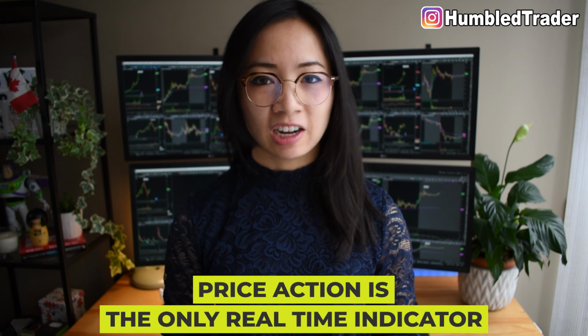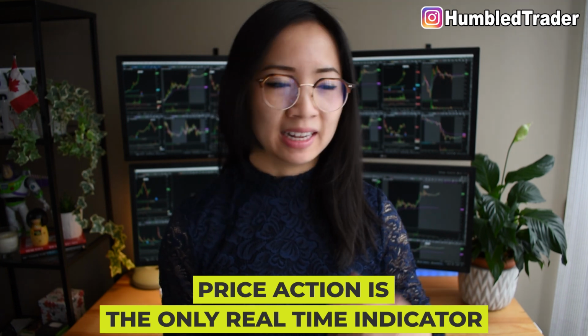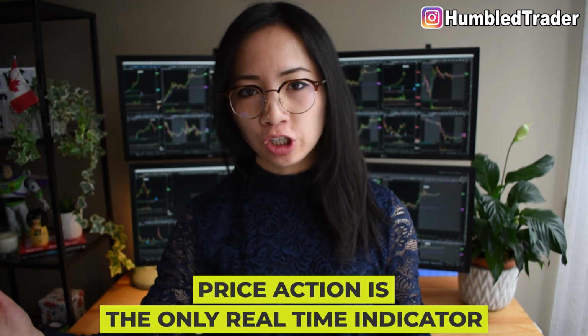When trading in the moment in real time, how hard the stock rejects resistance and how hard it bounces off a support, that's price action. That's the only indicator that's not going to lag. And it gives you the best anticipation and confirmation when you're picking your entries and exits.